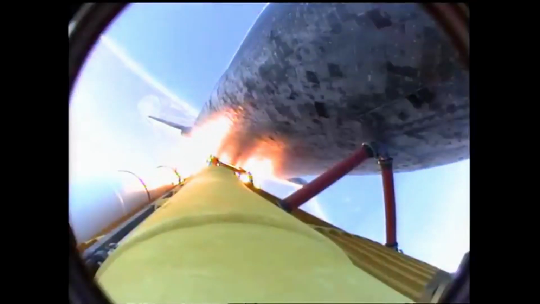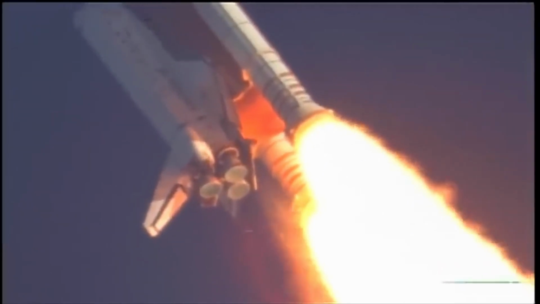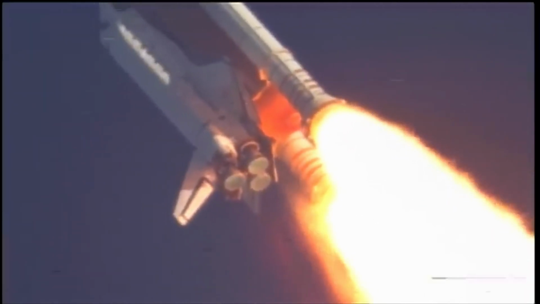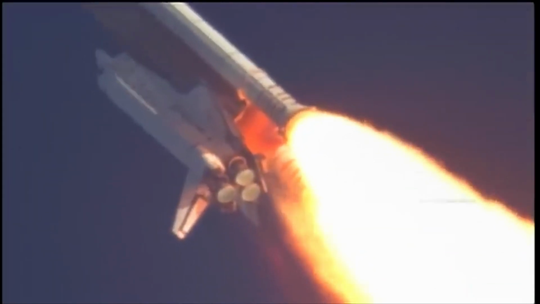Engines are now throttling down as the orbiter passes through the area of maximum pressure, reducing the stress on the shuttle as it goes supersonic. Discovery Houston, you are go at throttle up.